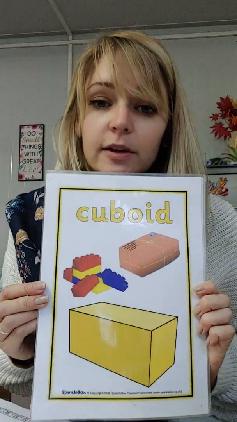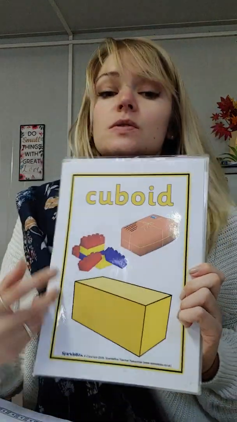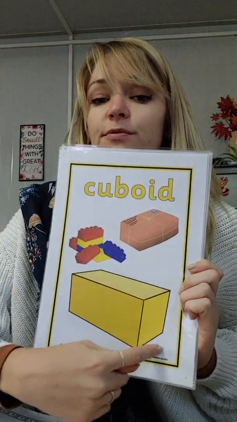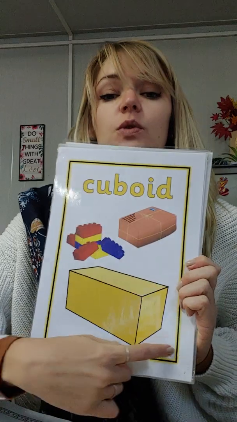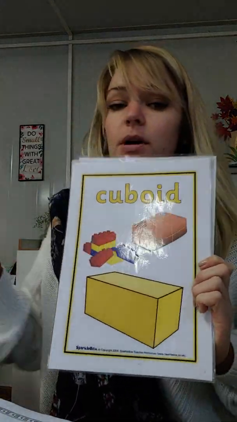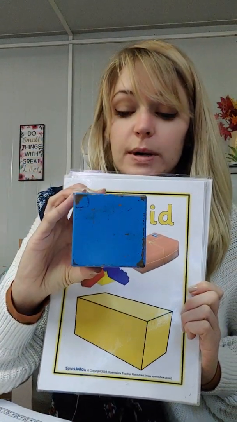Next, we have a cuboid. So the face, one face, actually 2 faces, are the same as a cube, but its shape is longer now. This is a cuboid. It still has a normal cube face, but its length is longer. That's why it's a cuboid and not a cube.